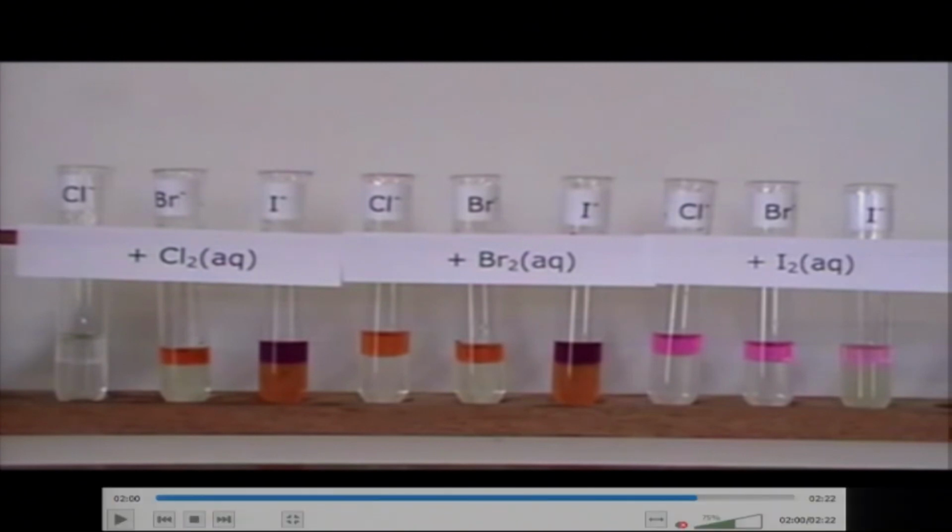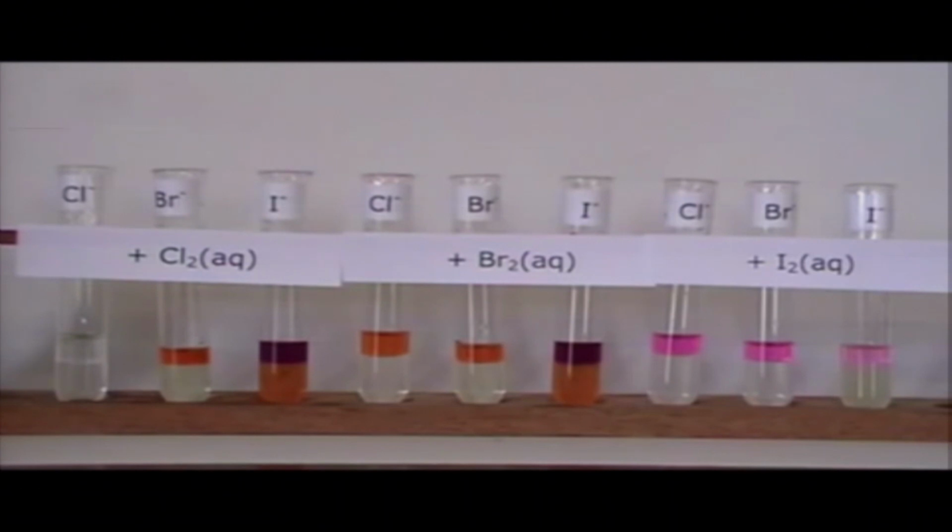Now, it is time to observe. What do we see? What do we exactly see? Take a close look and discuss with a friend if you have a friend nearby. Now, the next step is to explain and describe what we are seeing, then relate them to the oxidizing abilities.